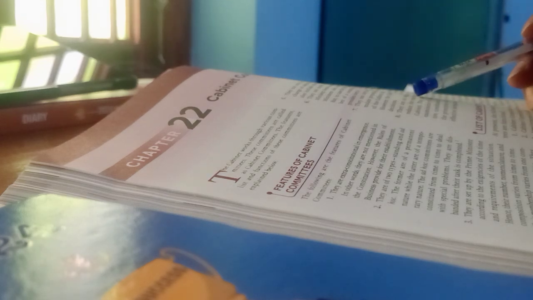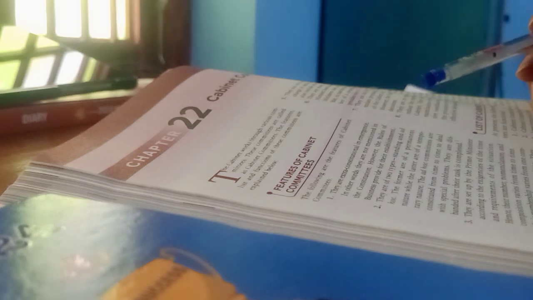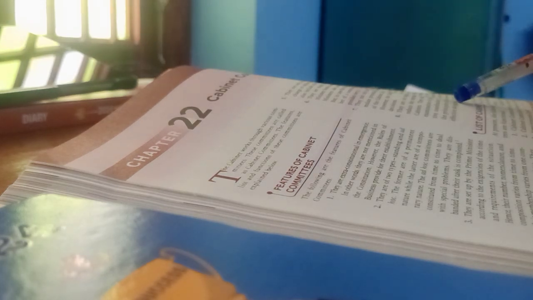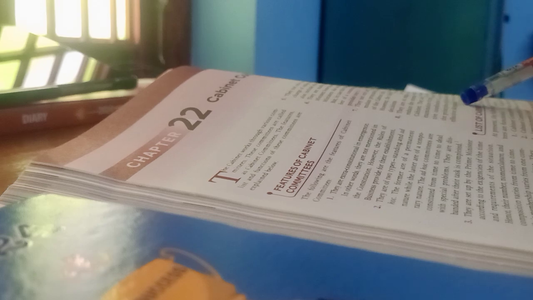They are an organizational device to reduce the enormous workload of the cabinet. They also facilitate in-depth examination of policy issues and effective coordination. They are based on the principles of division of labor and effective delegation.